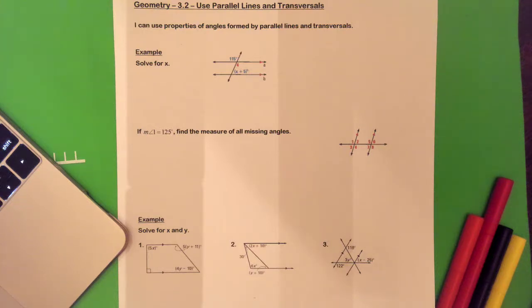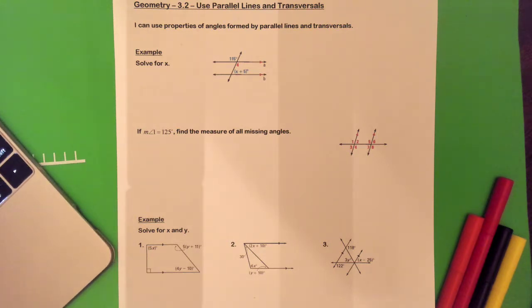This is Geometry Section 3.2, learning how to use parallel lines and transversals. In Section 3.1, we learned about the types of angles that were formed when we cut two lines with the transversal. Now we're adding in the parallel lines, and they are given specific meanings as we are learning this. So grab your theorem sheet out, and we're going to talk about the first four theorems on that theorem sheet.